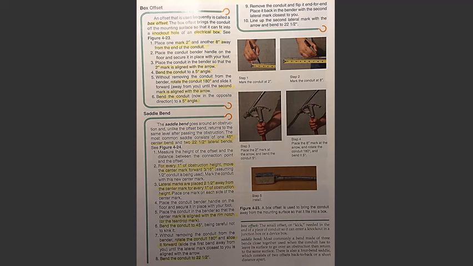Number 7, without removing the conduit from the bender, rotate the conduit 180 degrees and slide it forward. Slide the first bend away from you until the lateral mark closest to you is aligned with the arrow. Number 8, bend the conduit to 22.5 degrees.